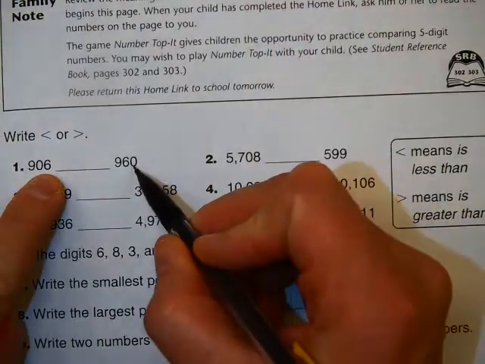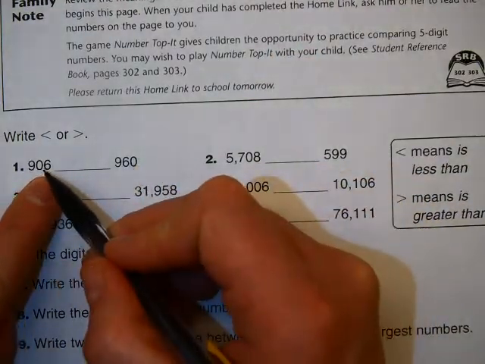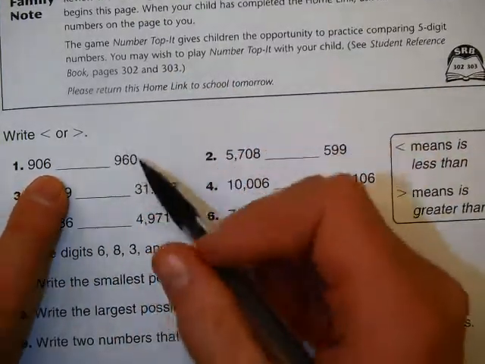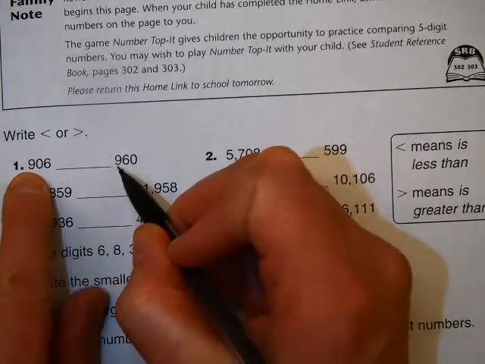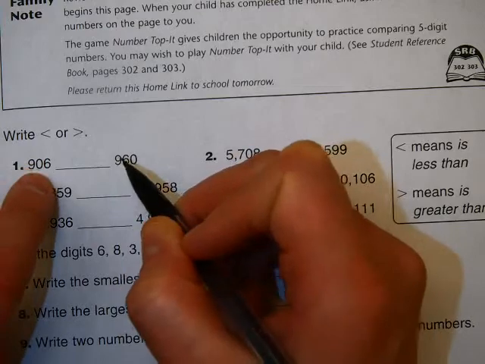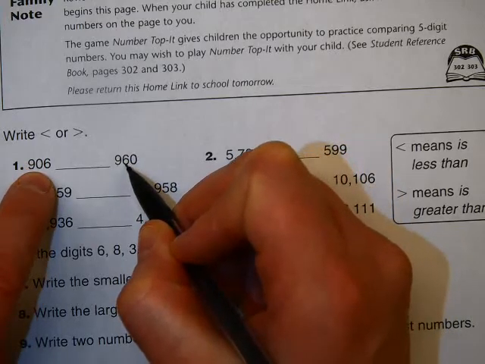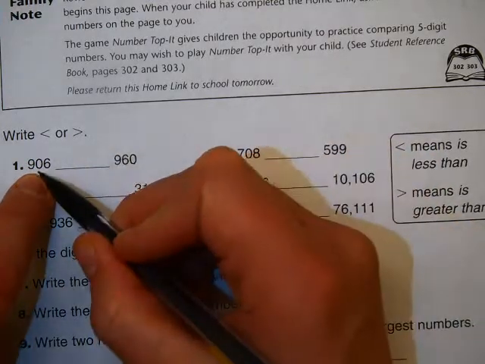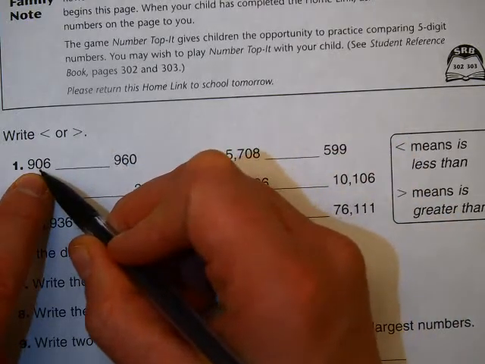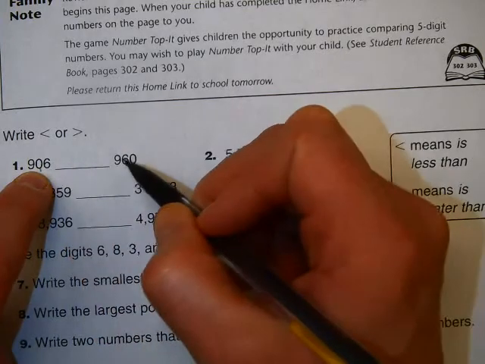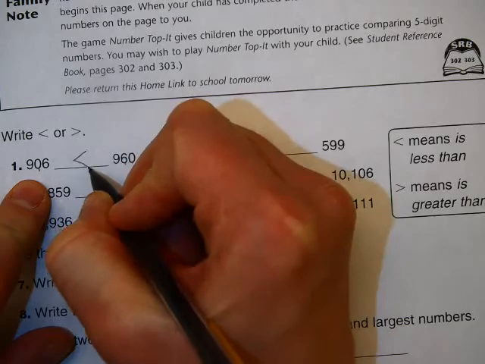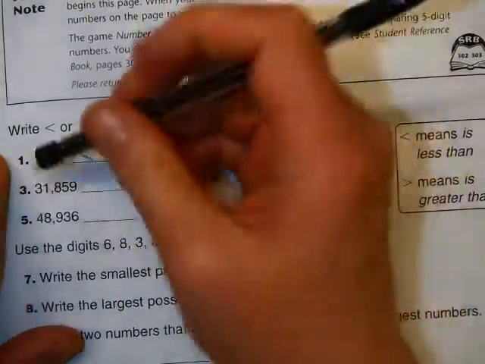So some kids will just look at the ending here and say, oh, 6 is bigger, so 906 must be bigger. Well, that doesn't quite work, because first thing we have to do is start on the left-hand side. Both of those are 9s. That's the same. Then we get to the tens place, and we see that we have a 0 here and a 6 here. So this one has to be smaller, because 0 is smaller than 6. So 906 is less than 960.